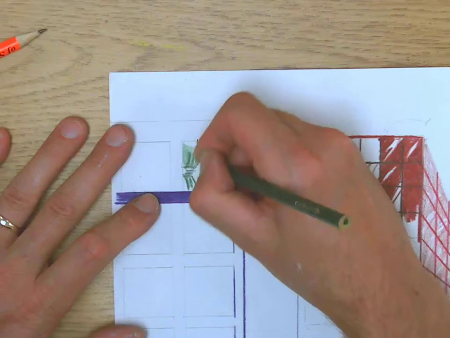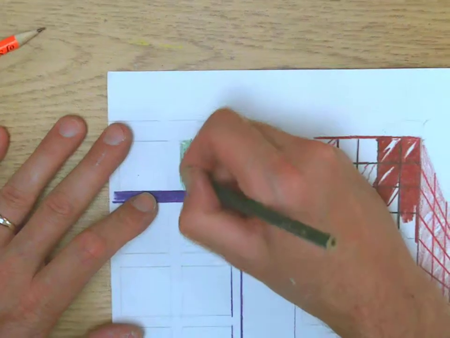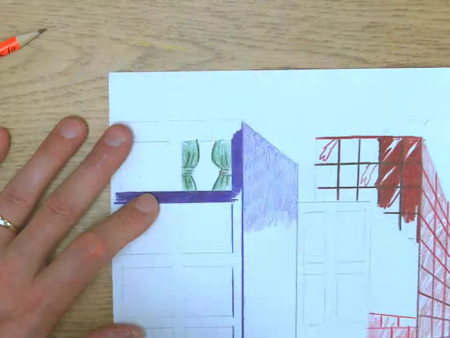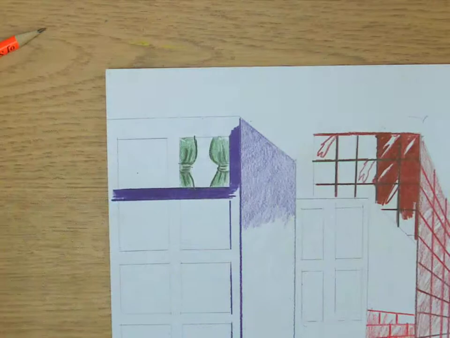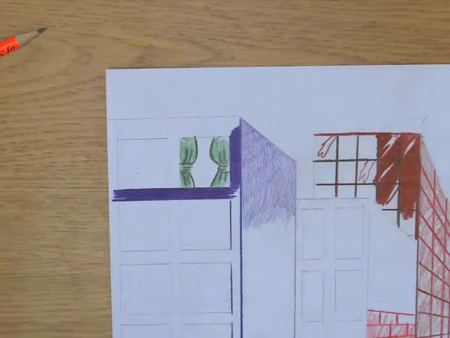And you don't have to do shades. It's up to you what you want to do with your city. You can put anything you want in it.